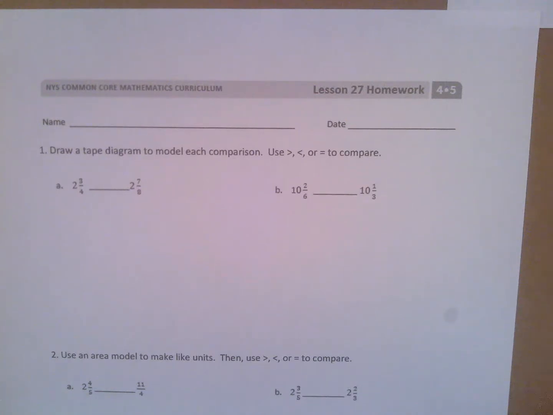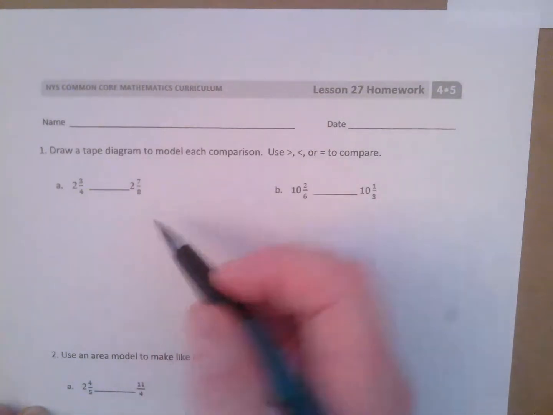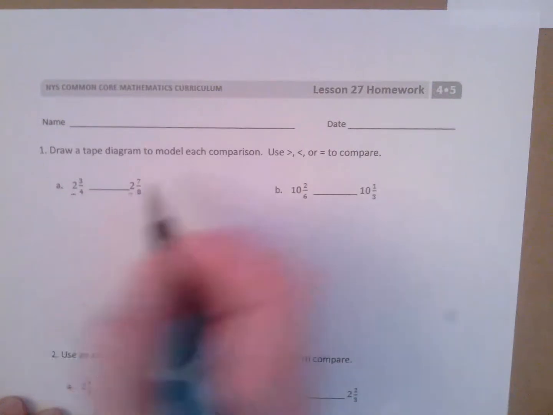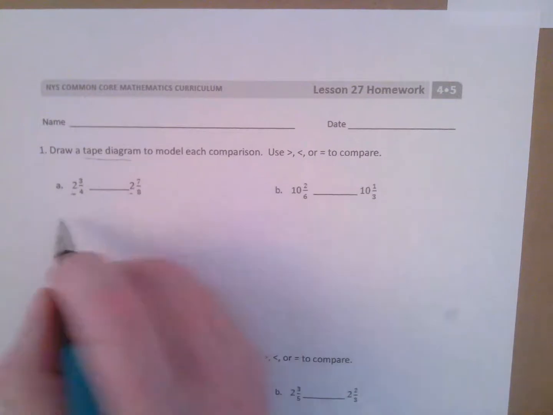Number 1, draw a tape diagram to model each comparison. Use greater than, less than, or equals to compare. Letter A, 2 3/4 and 2 7/8. Well, our whole numbers, 2s, are the same, so we're going to draw a tape diagram to represent our fractions.